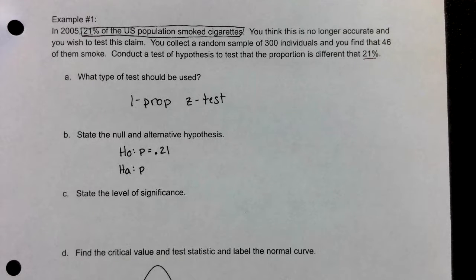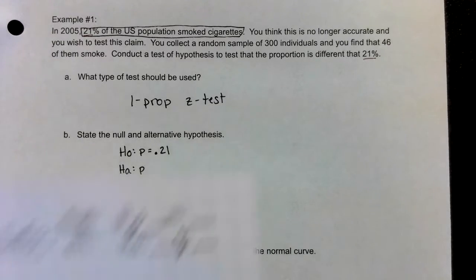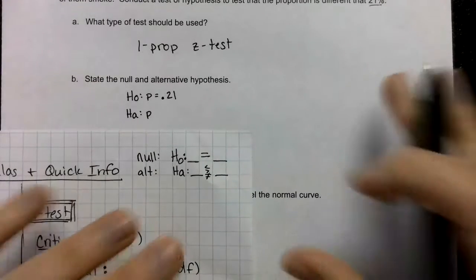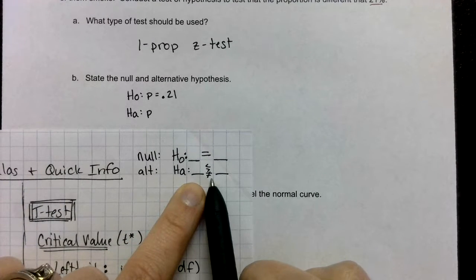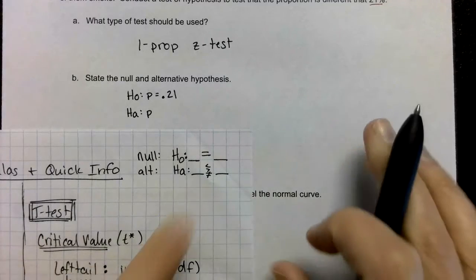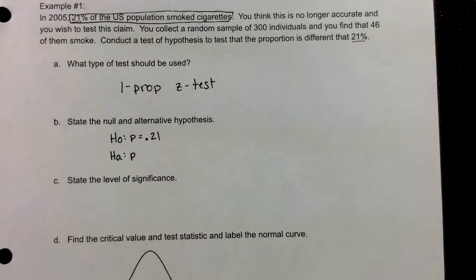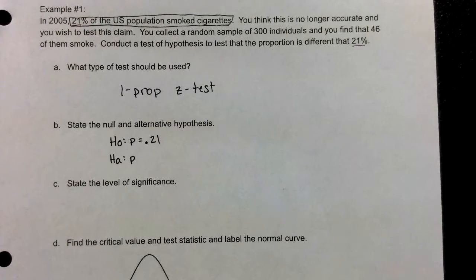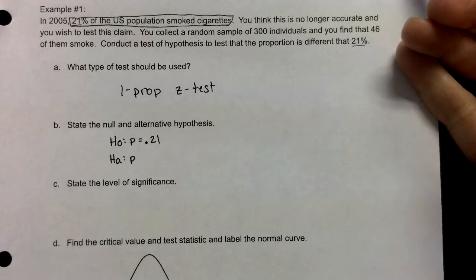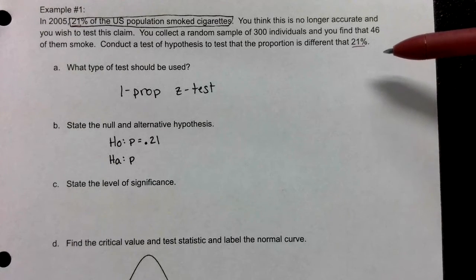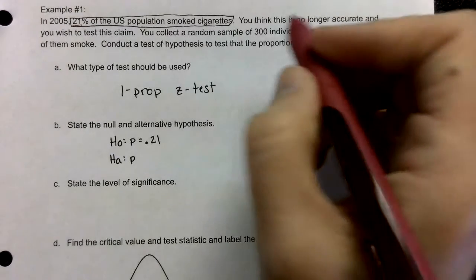Now, always in the problem, there will be some sort of language that helps you decide what you're going to do for your alternative hypothesis. If you remember, for your alternative, you now get the option of less than, greater than, or not equal to. So going back through here, I am looking for specific language that lets me determine: is there reason to believe they're claiming that they think it's less or greater?